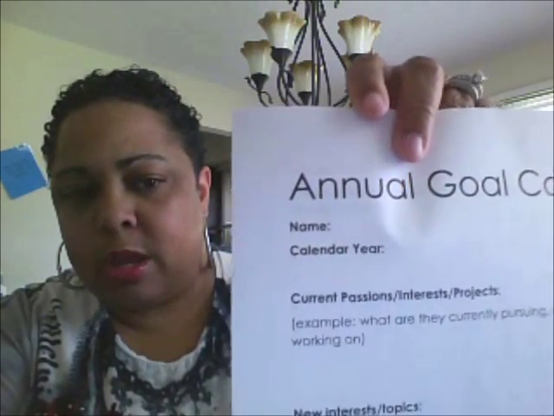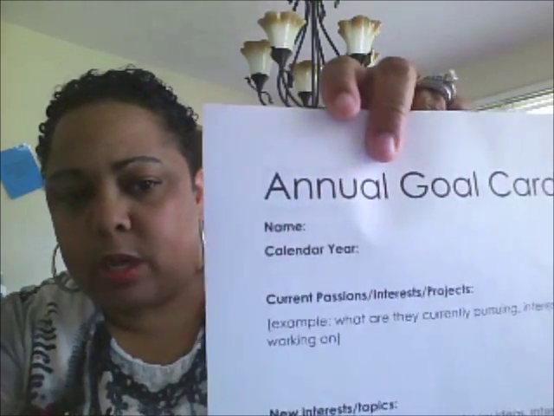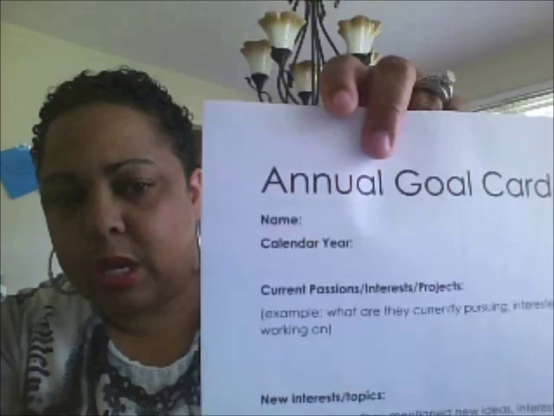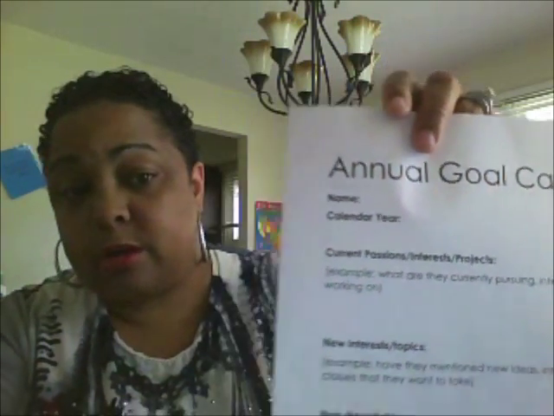Current passions, interests, and projects. And so basically, that particular section is an example of what they are currently pursuing, interested in, and working on. And so those things would carry over from whatever the previous year is. And then new interest topics.